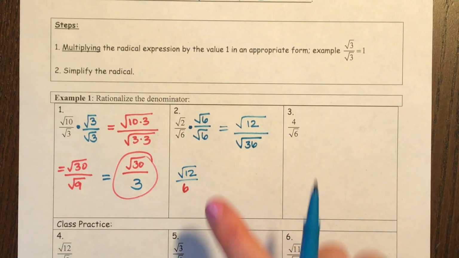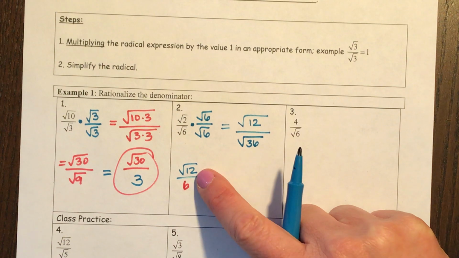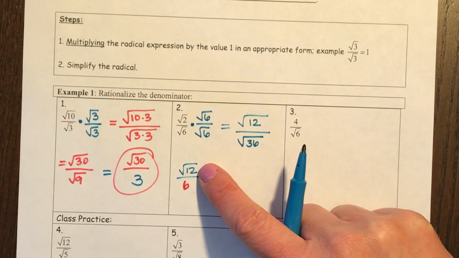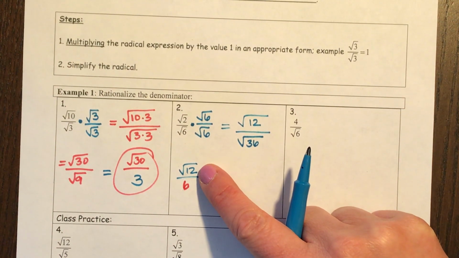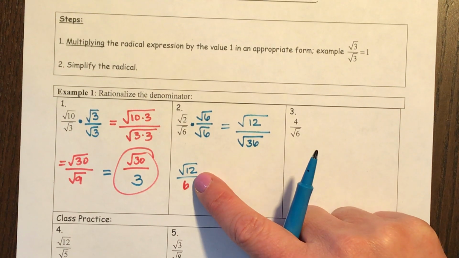And what I mean is, not the 12 and the 6. You cannot reduce the 12 and the 6 because the 12 is under the square root symbol, and the 6 is not. The 6 is an integer, and the square root of 12 is not an integer. It's not a whole number because it's stuck in that square root. So you cannot cancel the 12 and the 6 because they're not alike.